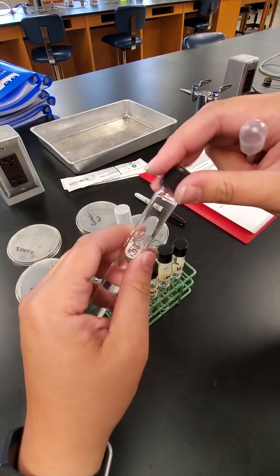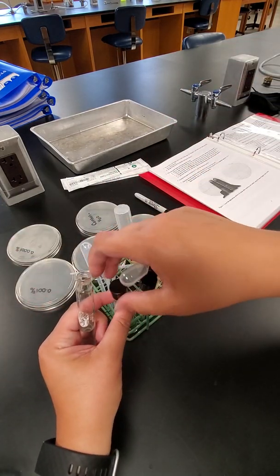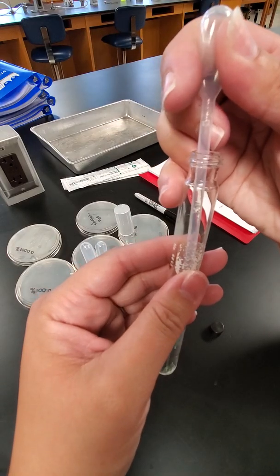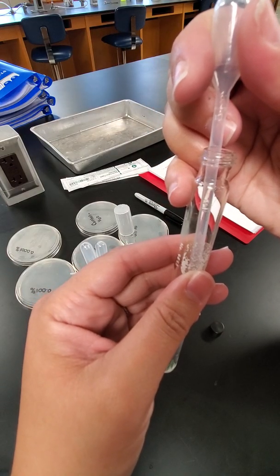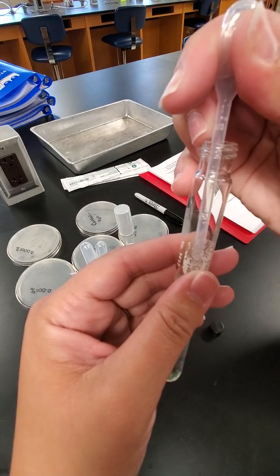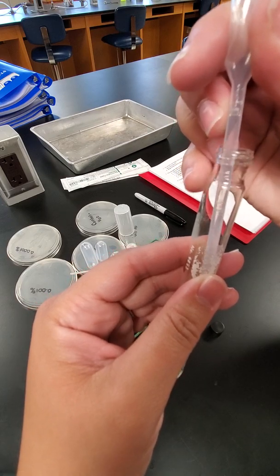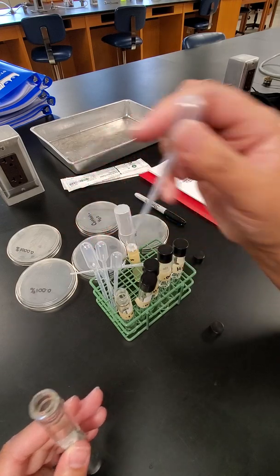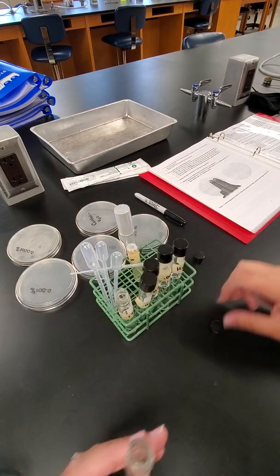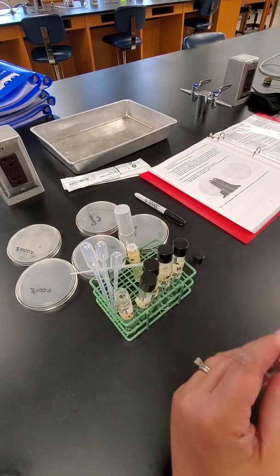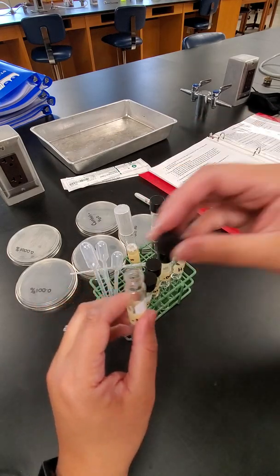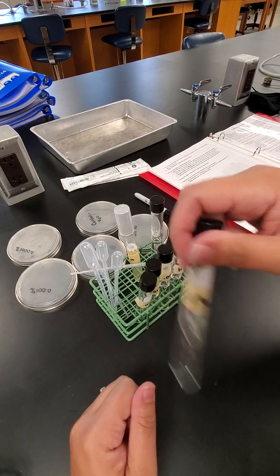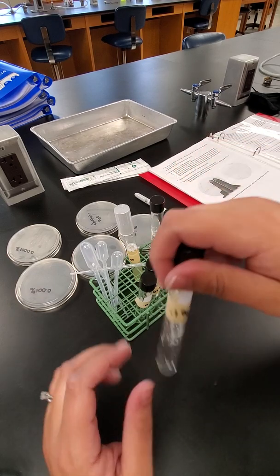So I'm going to take 1 milliliter of that bleach solution and put it into that first tube. Once I'm done with that, I'm going to put that pipette away, take this test tube, and give it a good shake, to make sure that the bleach is in there.